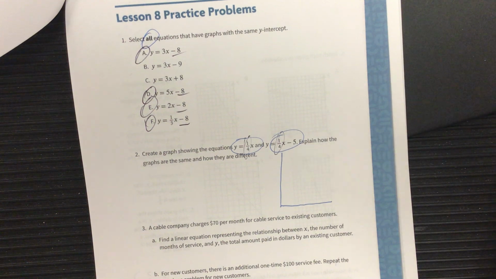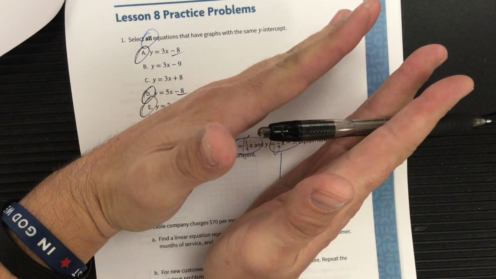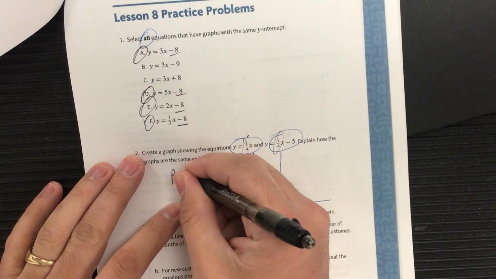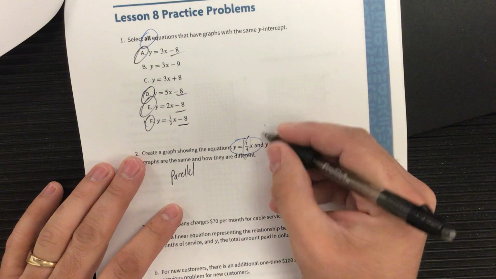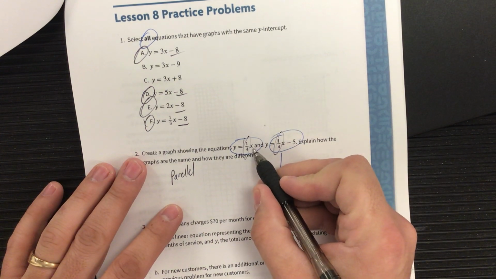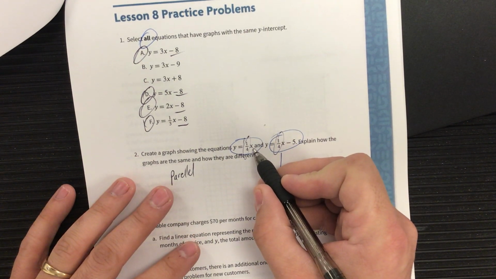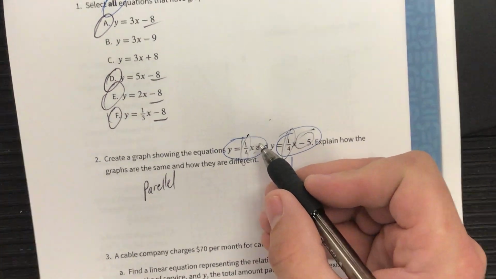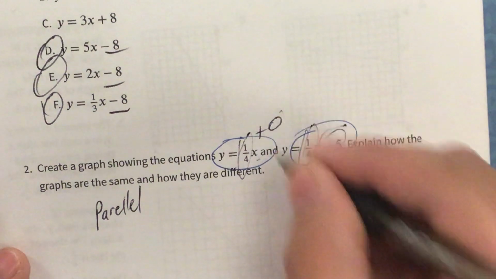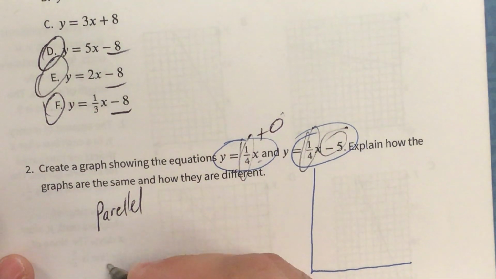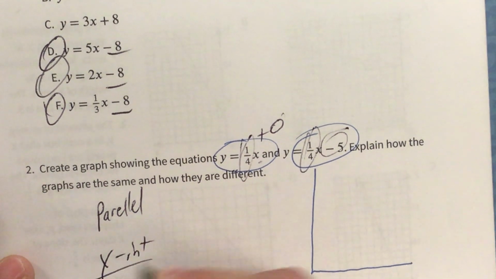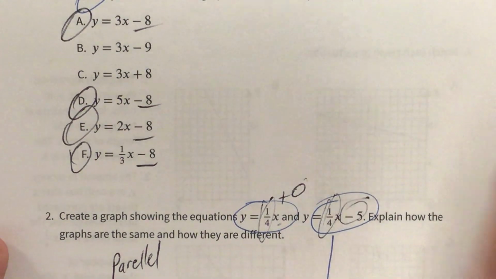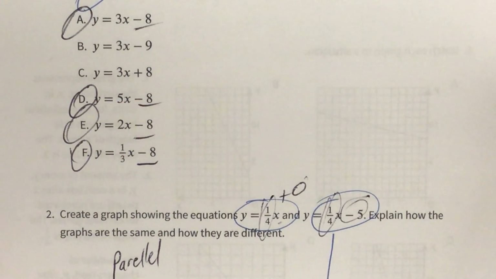Okay, because the slopes are the same. Slopes are the same means that their angles are the same. They will never cross. Okay, so they are parallel. How are they different? What number is behind the x here? -5. This one is -5. This one is nothing. Okay, that's like having a +0 on it. So what is different? The y-intercepts. Just like what we talked about here. This last number is the y-intercept. Where it crosses the y-axis.